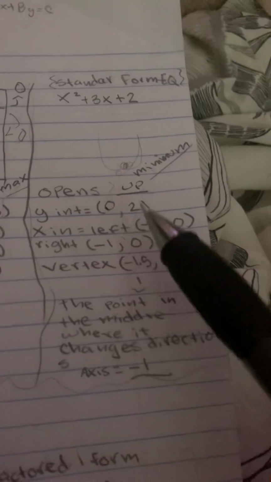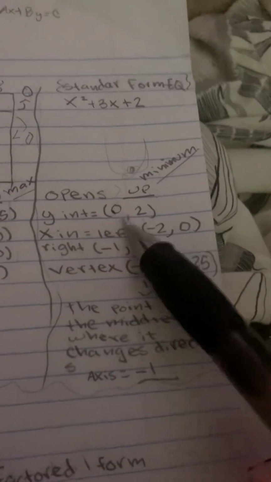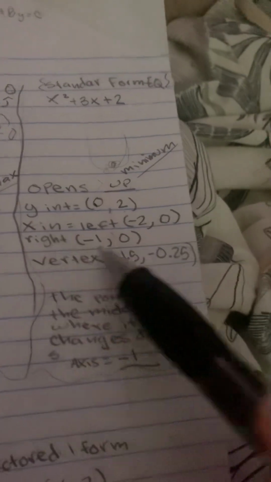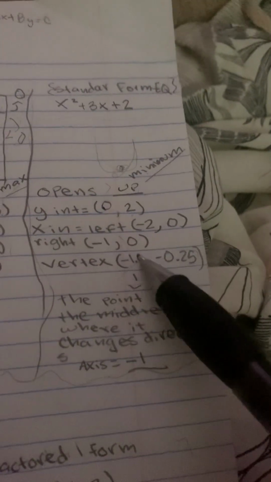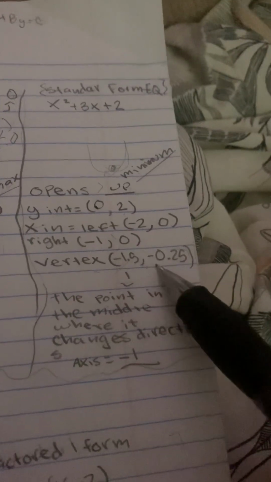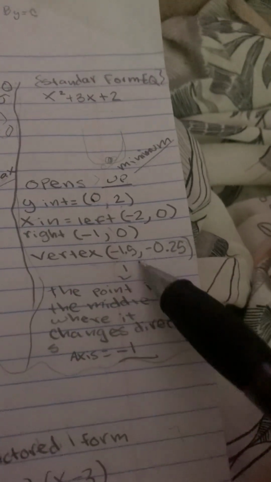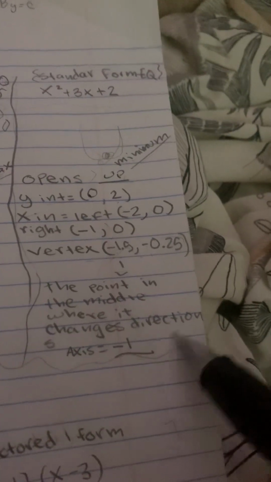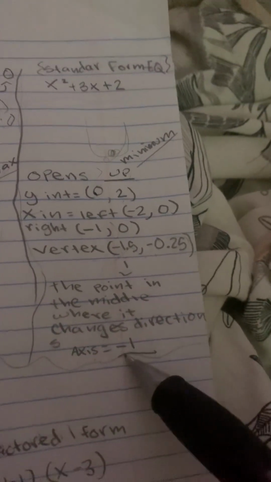The y-intercept of this equation would be 0 and 2. The x-intercept on the left was -2 and 0. On the right, -1 and 0. The vertex is -1.5 and -0.25. I know this is the vertex because it's the point in the middle where it changes directions, and the axis of symmetry is -1.